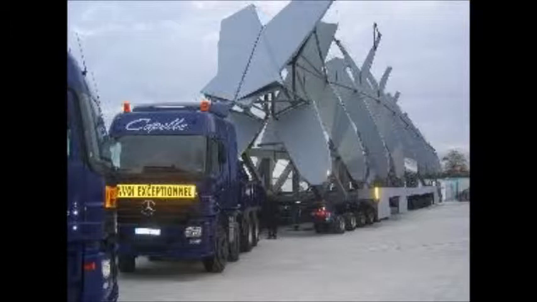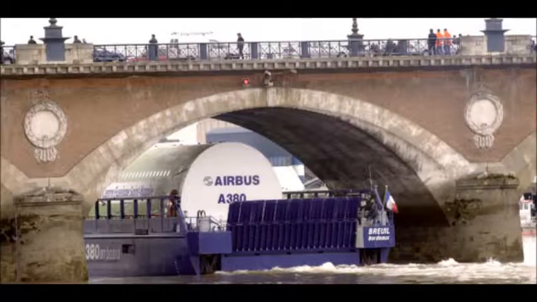Some boats have been adapted for the passage of these convoys, and ports have been built, gaining ground from the water, as in the case of the port of the Hamburg plant.